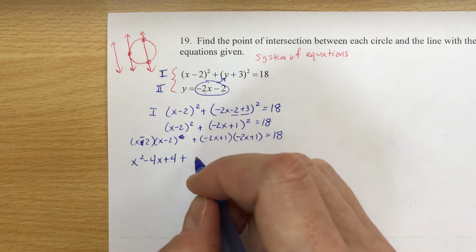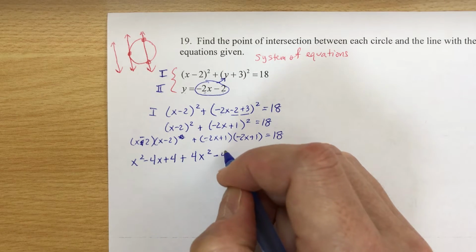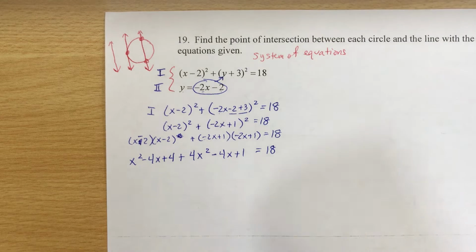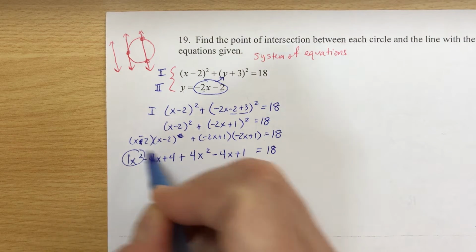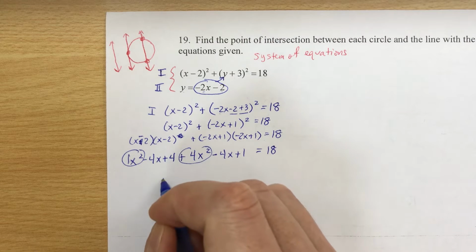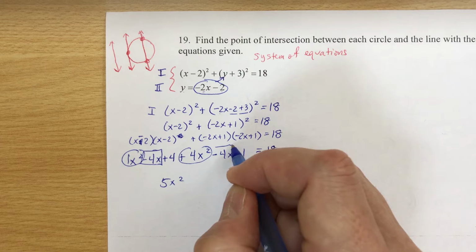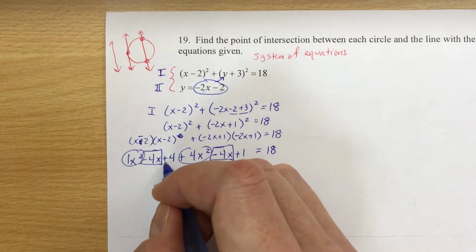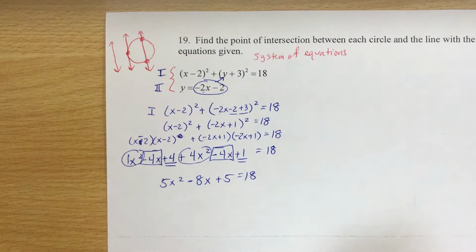And then if I square this out, if I double distribute, I'll get 4x squared minus 4x plus 1 equals 18. Well, combine like terms, 1x squared and 4x squared. So that's 5x squared. Negative 4x and negative 4x is negative 8x. And then positive 4 plus 1 is plus 5 equals 18.